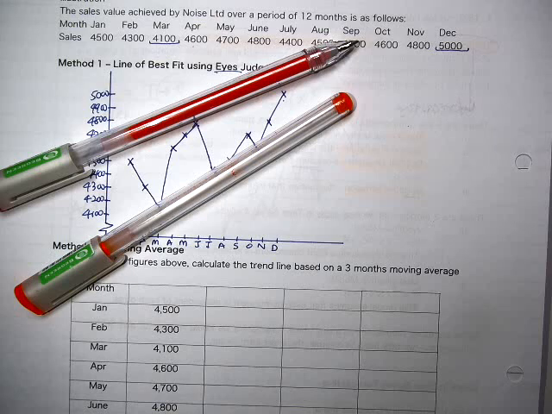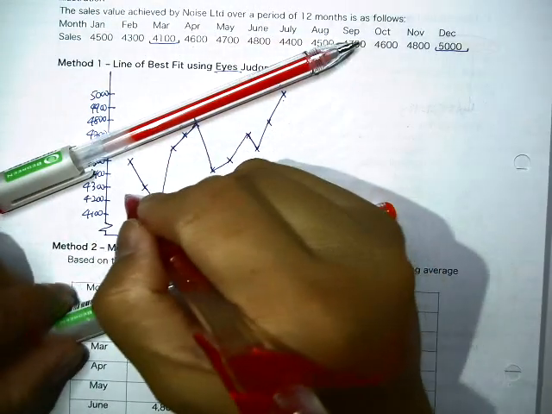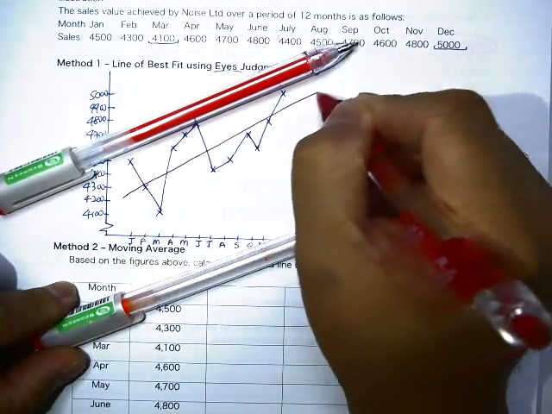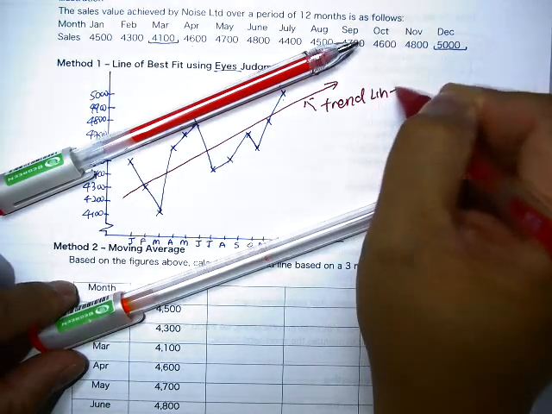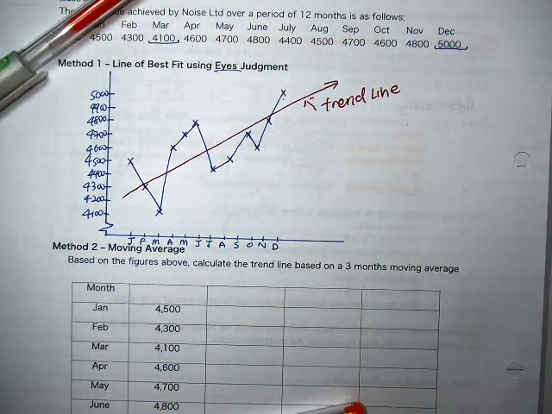So you will say that probably this is the trend line.